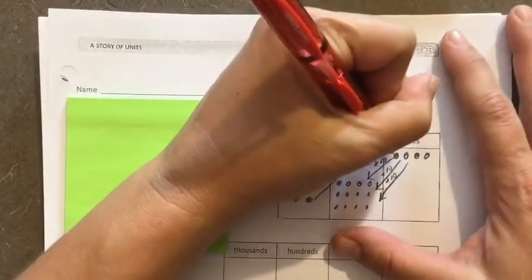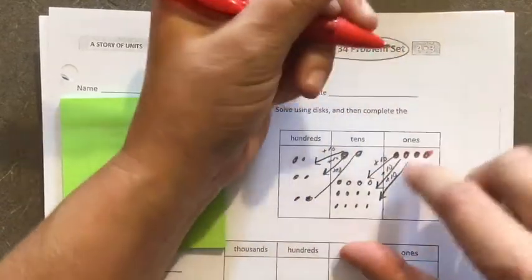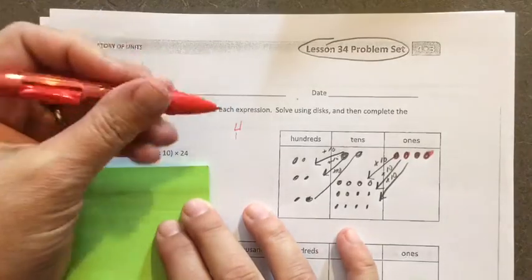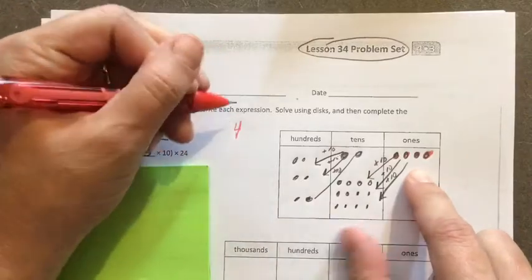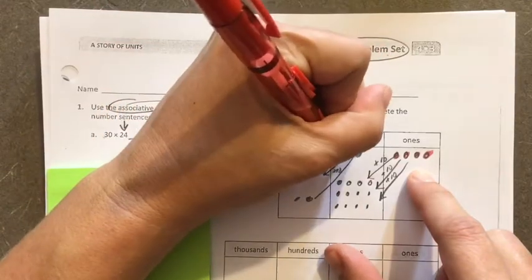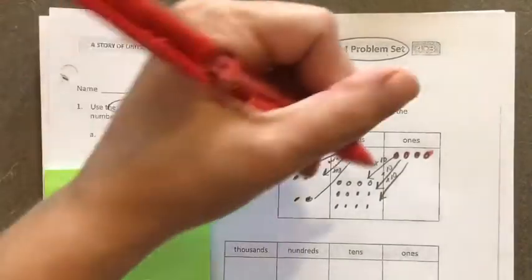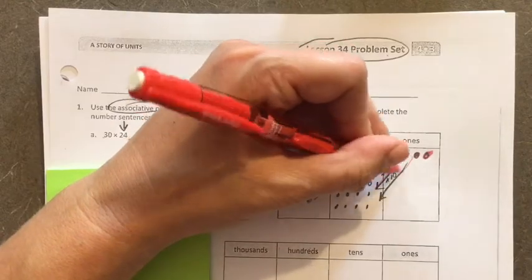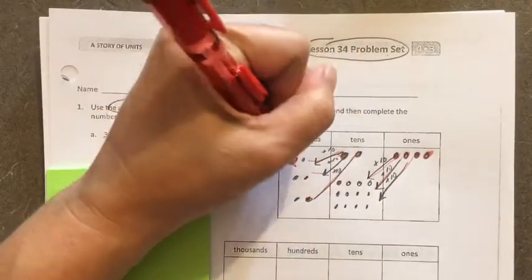All right, so here were my original discs. I started off with 4 in the ones place, and 2 in the tens place, and then I moved them over. Once, twice, 3 times. Once, twice, 3 times. All right.